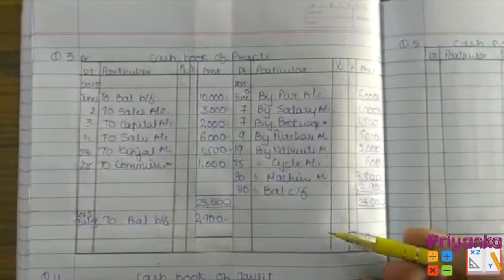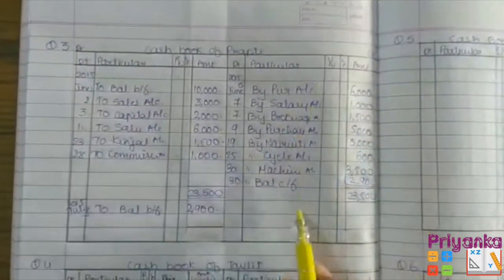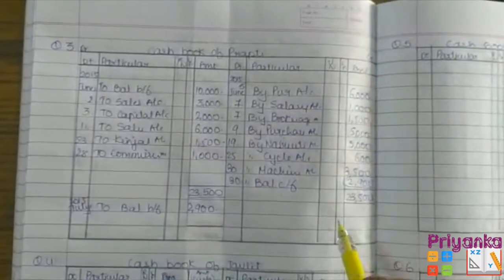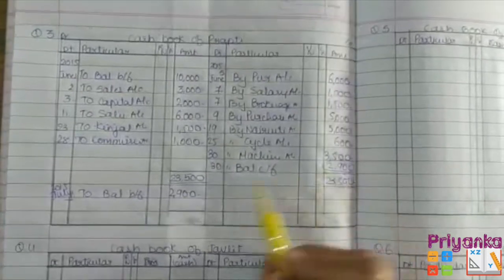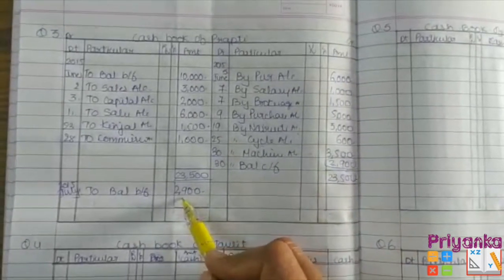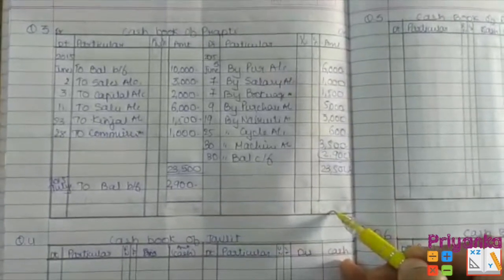You have to remember the rule: when cash is coming in, keep the entry on the debit side, and when cash is going out, take the entry to the credit side. And at the end, make a total, and the remaining balance becomes the opening balance for the next month. And remove the total which we have written with a pencil.